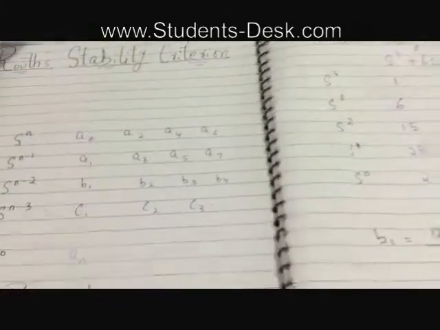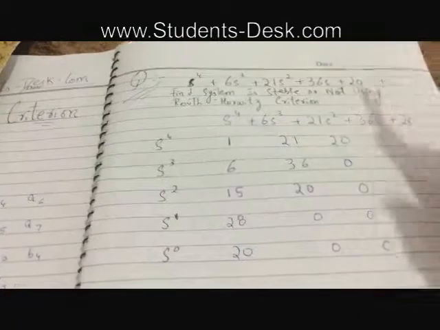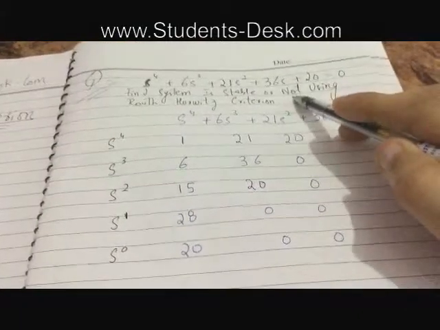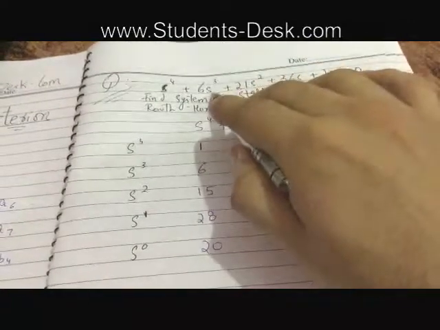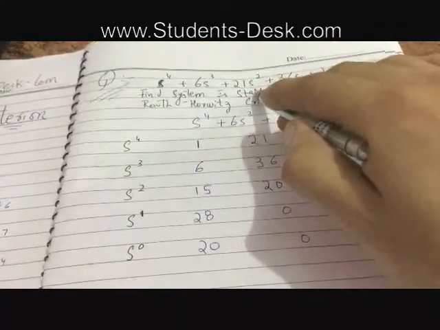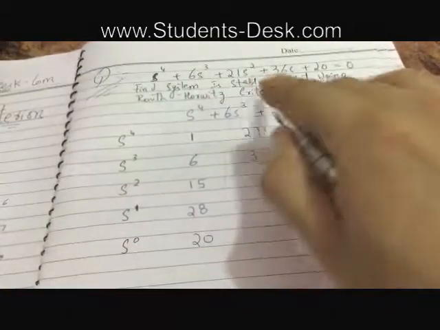Let's move towards the question now. I have taken this question from the book Control Systems by Samarjit Ghosh. It says that s^4 + 6s^3 + 21s^2 + 36s + 20 = 0. And it says to find whether the system is stable or not using Routh-Hurwitz criterion.